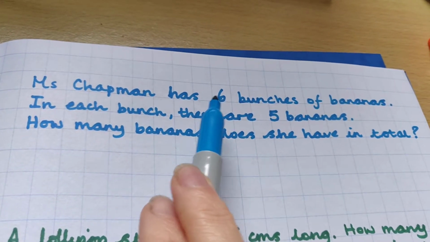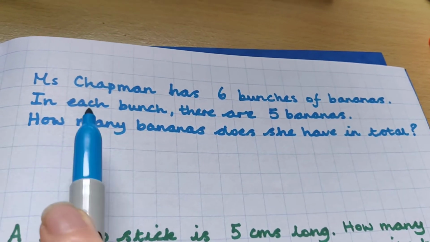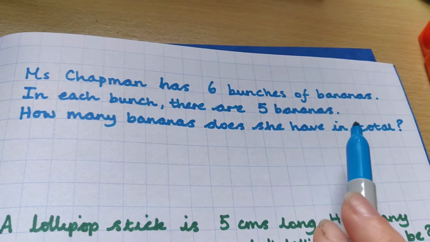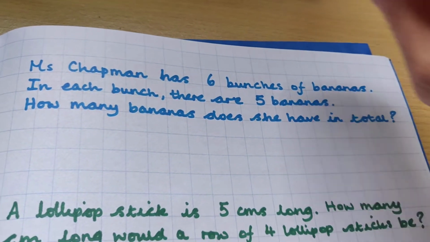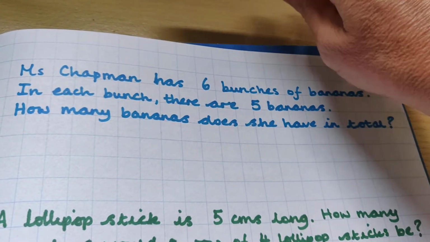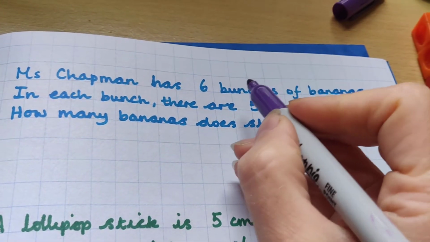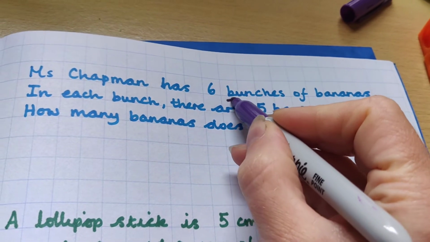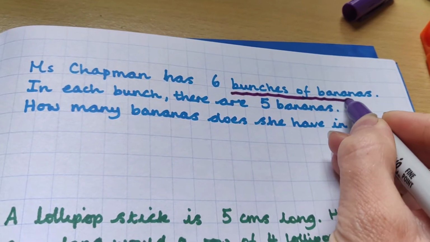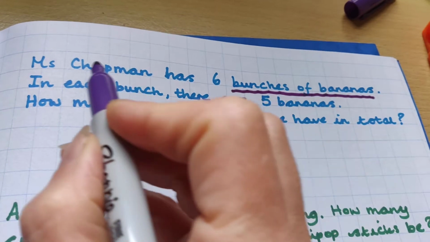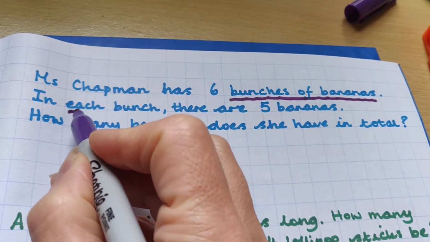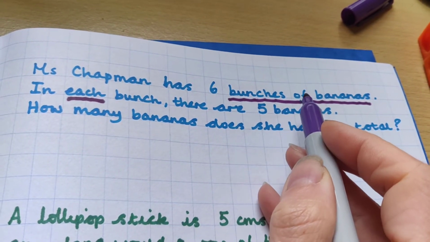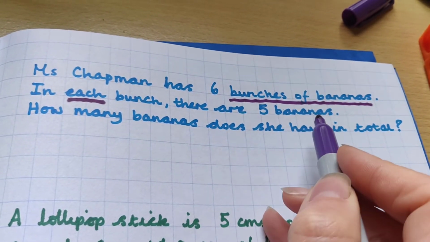Miss Chapman has 6 bunches of bananas. In each bunch there are 5 bananas. How many bananas does she have in total? Now there are some words here that give me a clue this is a multiplication. One thing that gives me a clue is the fact that there are 6 bunches of bananas. So that sounds like a group. There's 6 bunches of them. And then this word here, each, also gives me a clue it might be multiplication. So there's 6 bunches of bananas, and in each bunch there are 5 bananas.